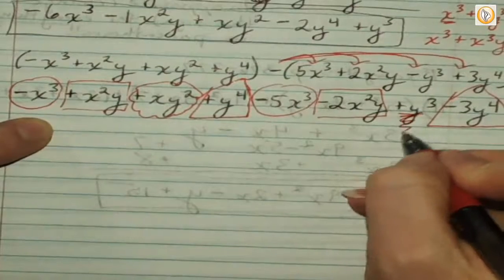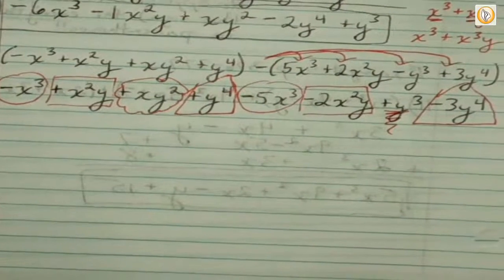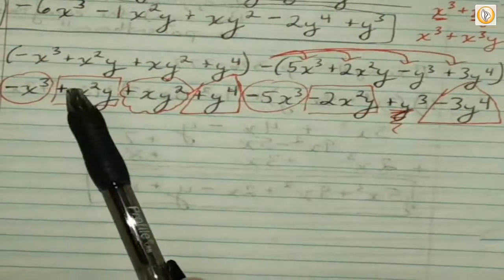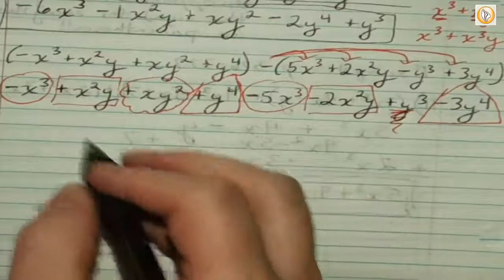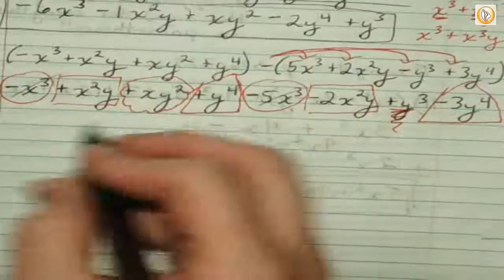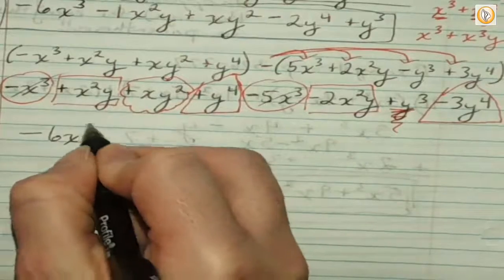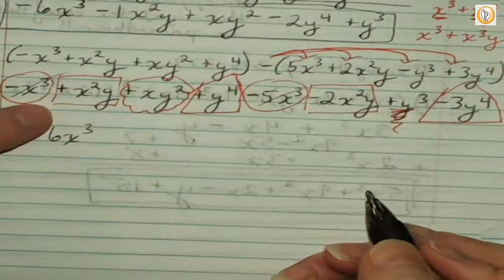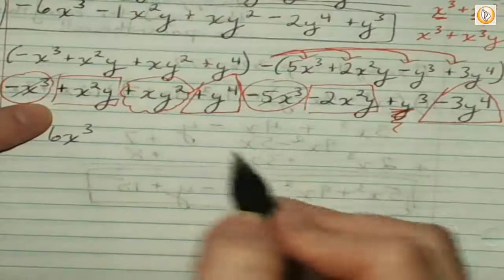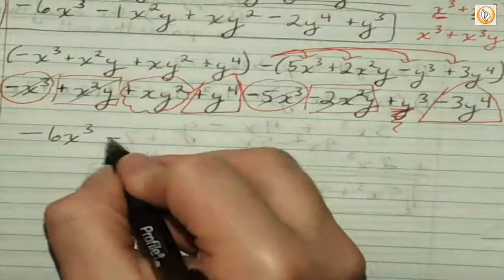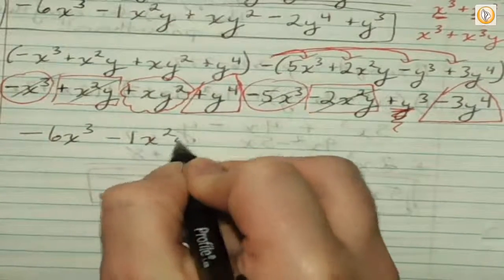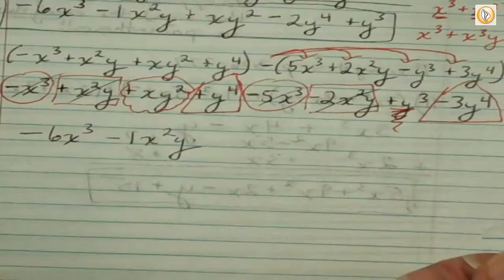And then I have this, the y cubed. Okay, so negative x cubed and negative 5x cubed. I'm going to cross out, that is negative 6x cubed. This one, x squared y minus 2x squared y. That's negative 1x squared y, or just negative x squared y.